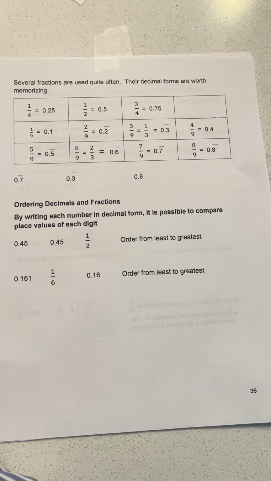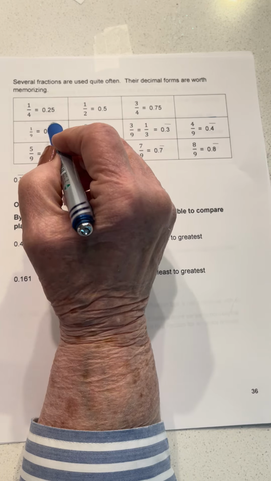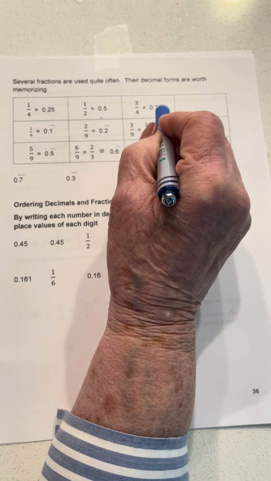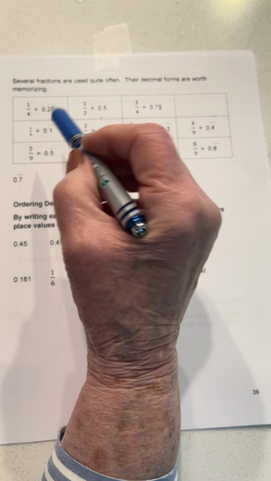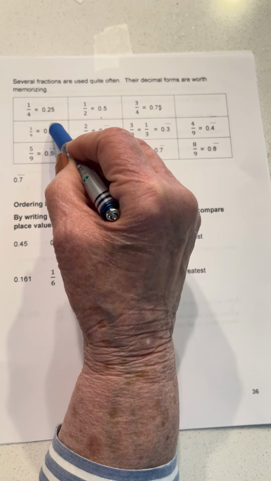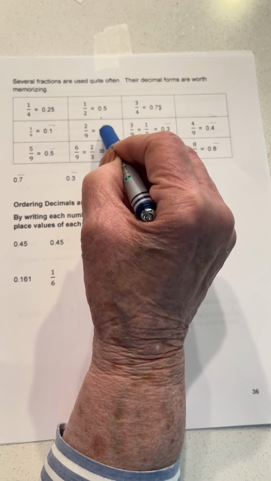These are some things that are used quite often, so you might want to learn these. You may know part of them already. A fourth is 25 hundredths, a half is 5/10, 3/4 is 75 hundredths. Now the ninths, 1/9 is 0.1 repeating. 2/9 is 0.2 repeating.